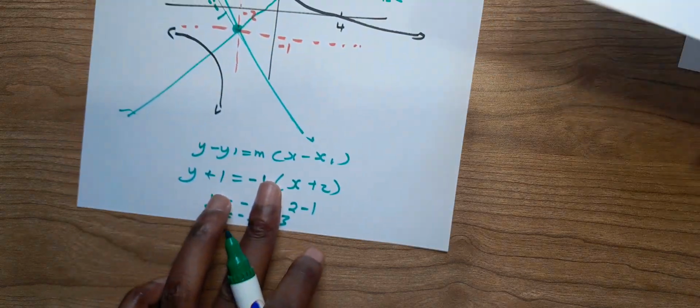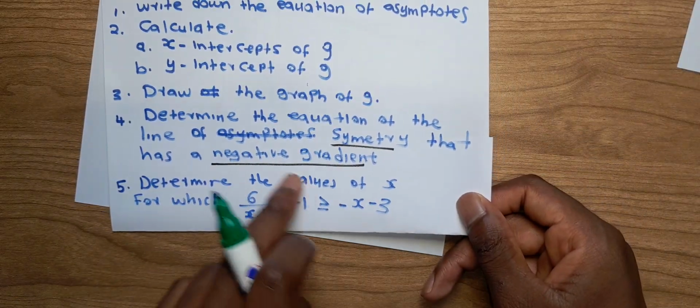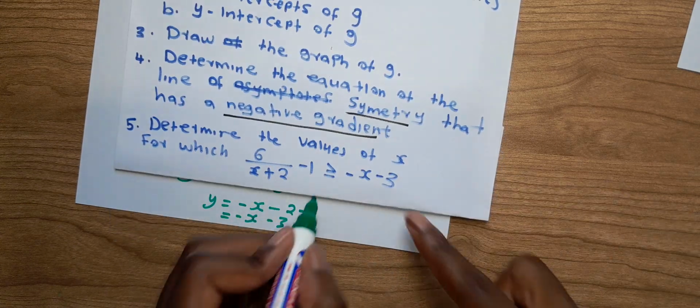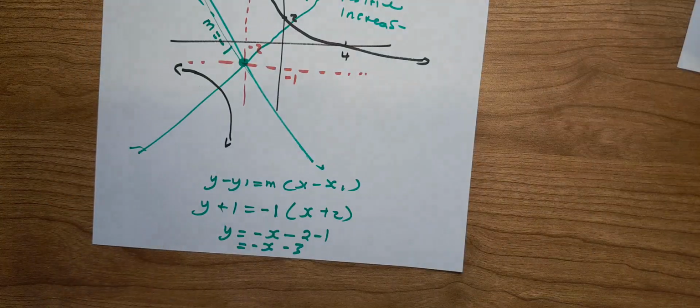Right? So the last question says, determine the values of x for which this is greater than this. So just solve for x here. You are going to cross multiply and do whatever it is that needs to be done. Just cross multiply. I'm not wasting my time on that. I'm already tired. I'm not wasting my time on that.